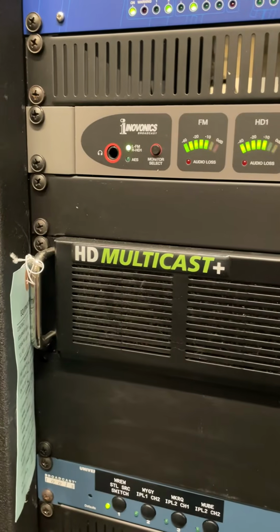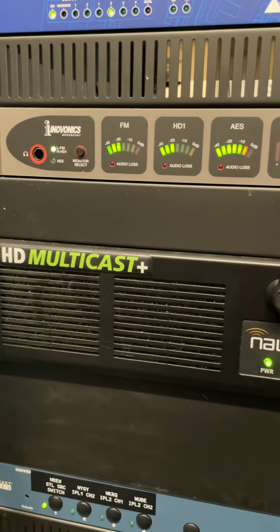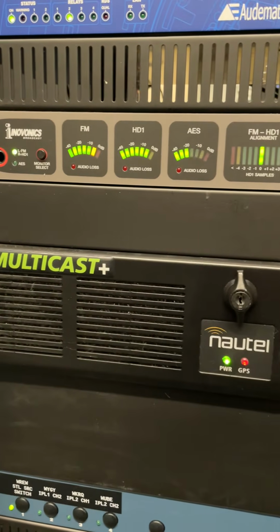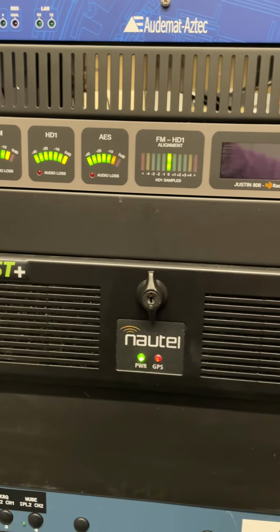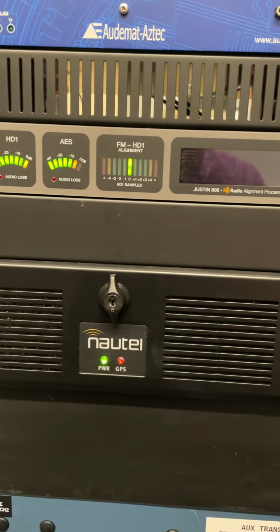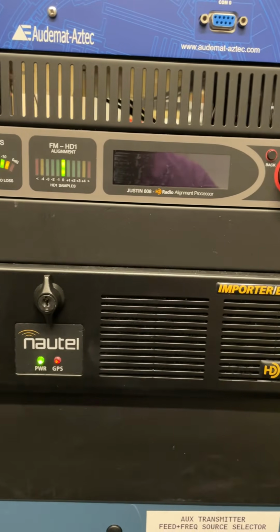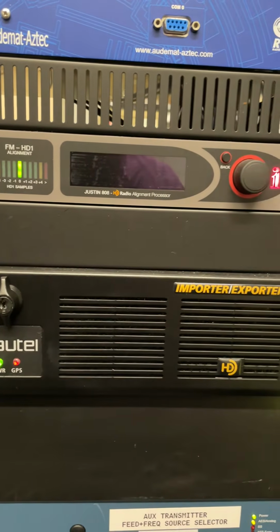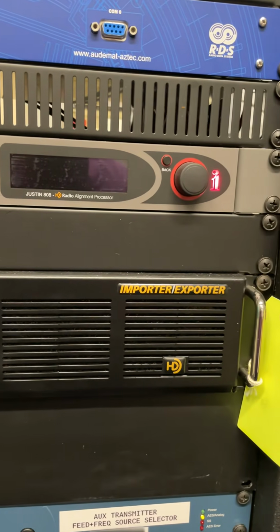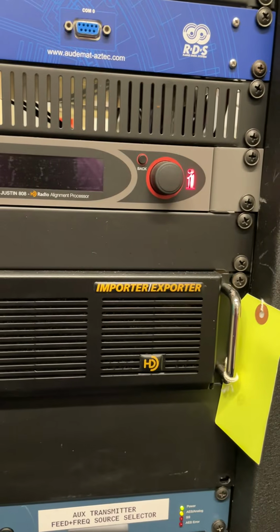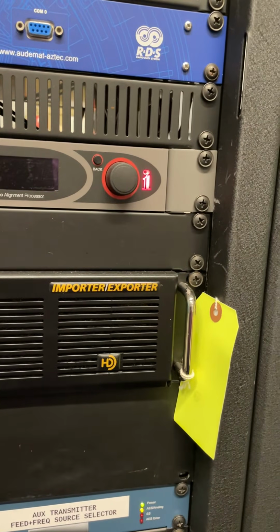The Omnia processor also has an audio output that we send to these devices. This is how a radio station's HD1 feed is captured. The Inovonics Justin 808 aligns the HD radio audio path with the analog FM signal, so if you lose the digital signal, it's a relatively seamless transition. The audio is then sent to this HD radio importer-exporter where it's added to the digital radio signal and shipped off to the transmitter. HD radio in North America has a lot of moving parts. Maybe some of our overseas engineers can tell me if DAB is simpler.